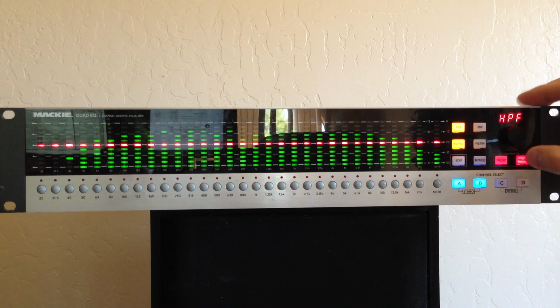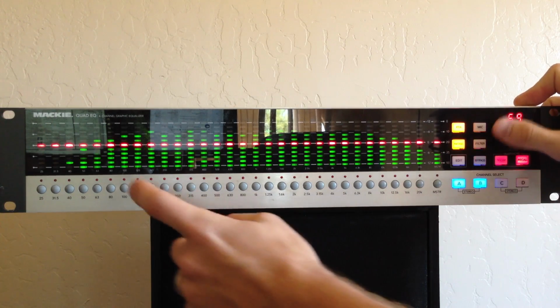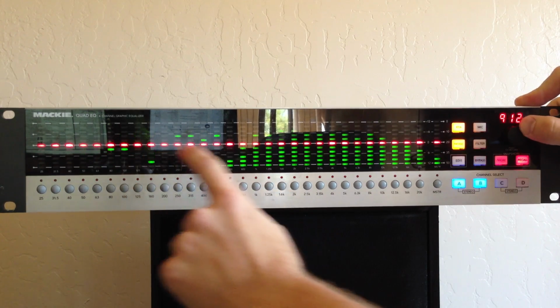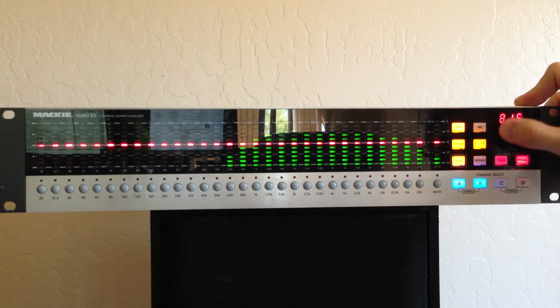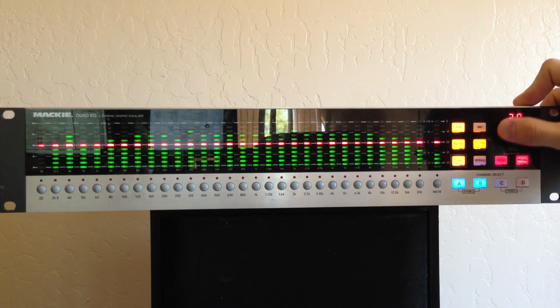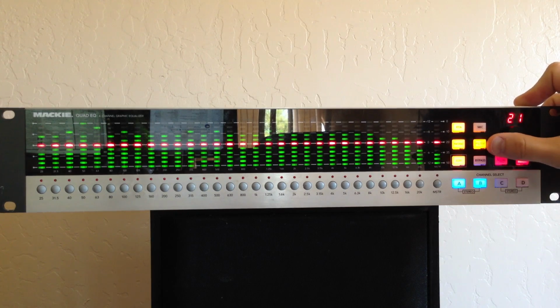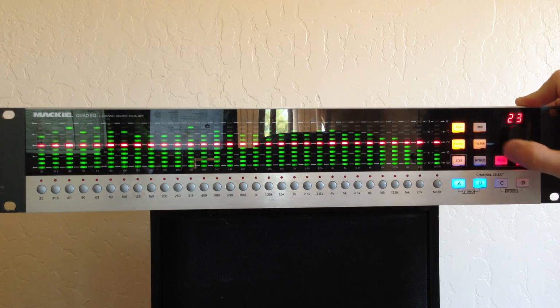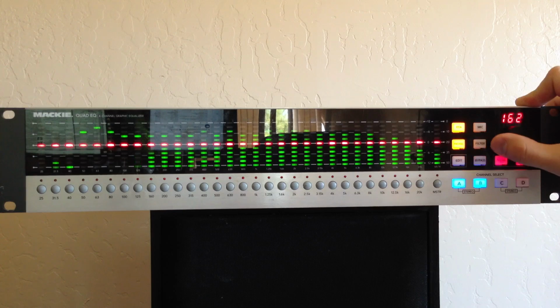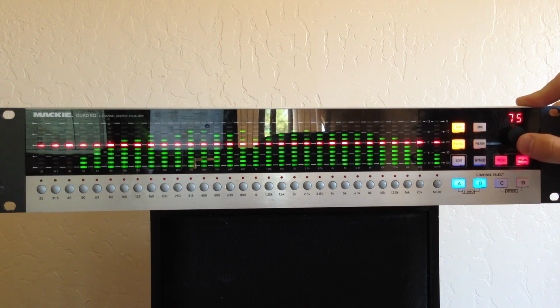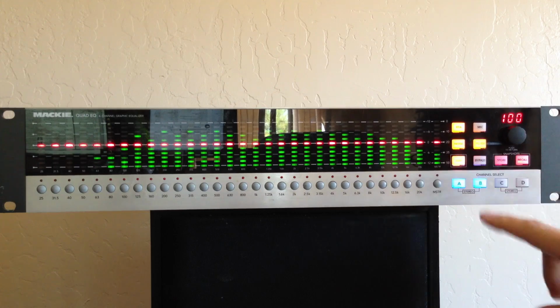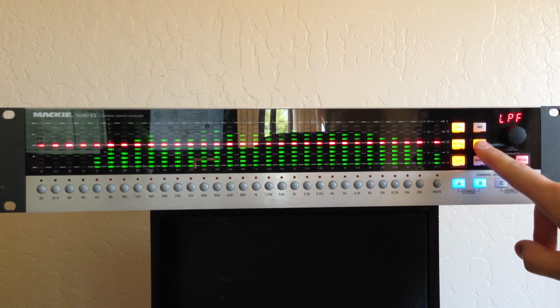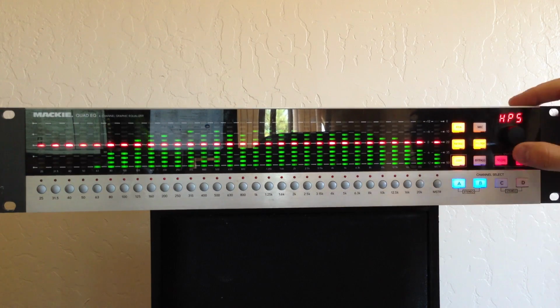So let's go ahead and start with the high pass filter frequency. And we can change this, and you will start seeing our RTA dropping out on the low end. And so we can adjust this in very small parts, or we can do it a lot faster. So I'm going to go ahead and set this to 100. There we go.